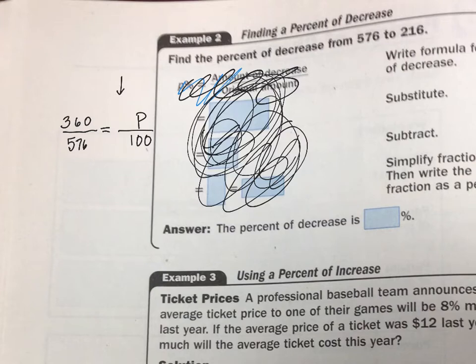Okay, let's say you're going out and looking for a new video game system, and it was $576, and now it's $360. Well, now you know you can figure out what percent decrease you got it for. So we're going to go ahead and cross multiply. 576P equals 36,000. Divide both sides by 576. Now we know that this should be over 50%, right? Because this number is more than half of 576.